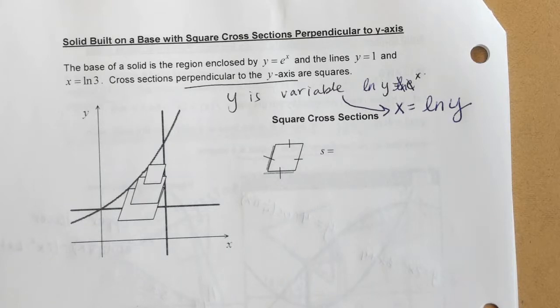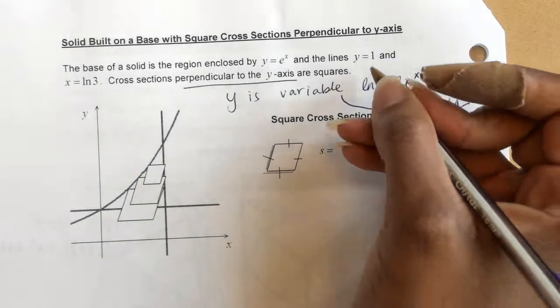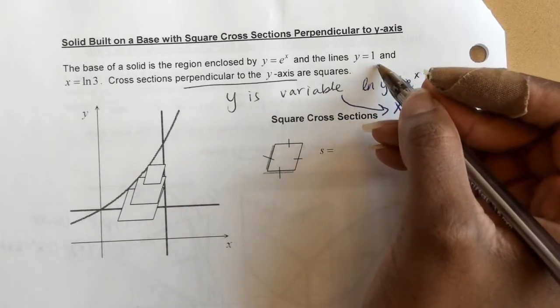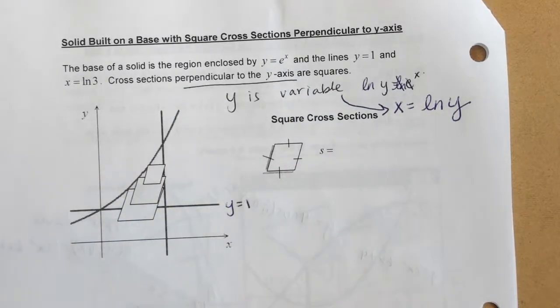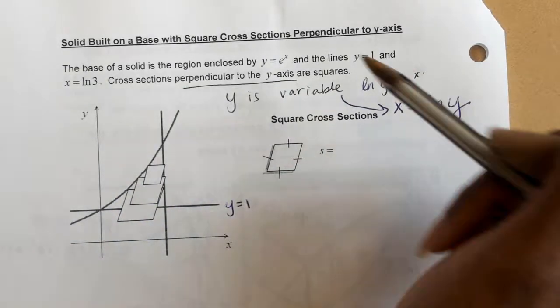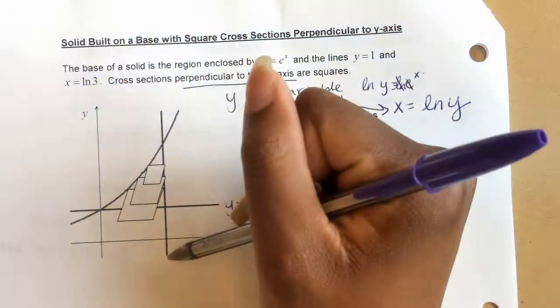So our next point to make is which graph is the top function, which line is the bottom function, which line is which, right? So we know that y equals 1 is a line. So y equals 1, pretty simple. We also know that x equals ln 3 is a line.